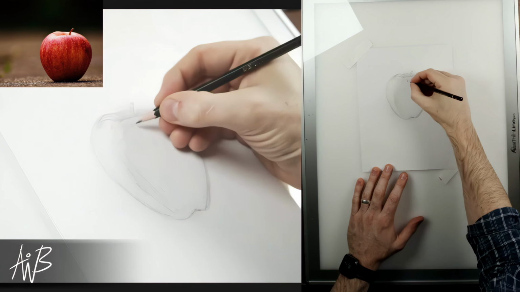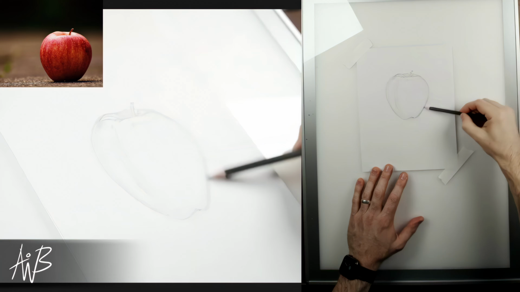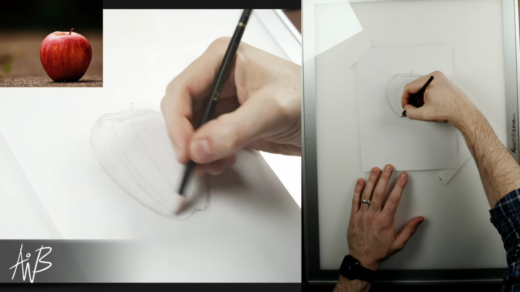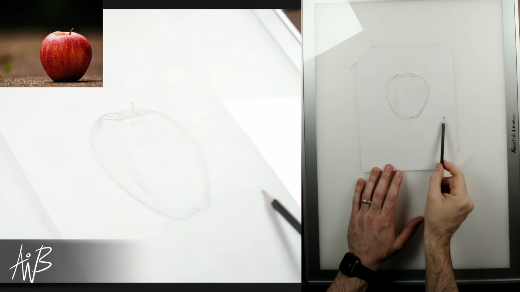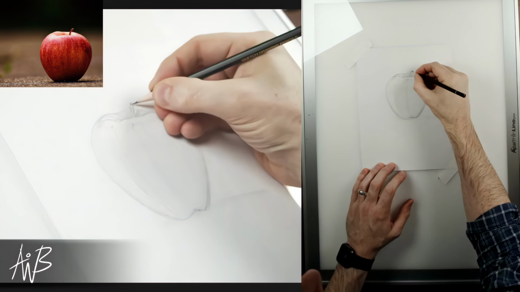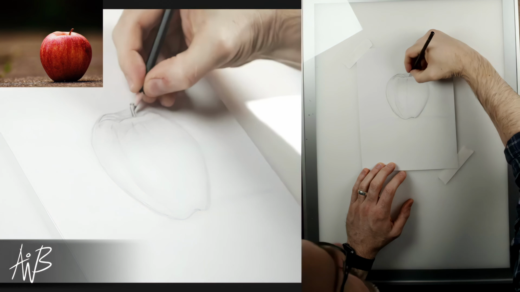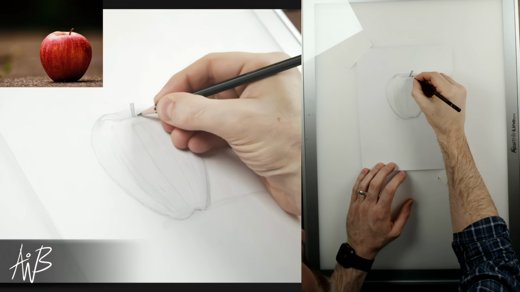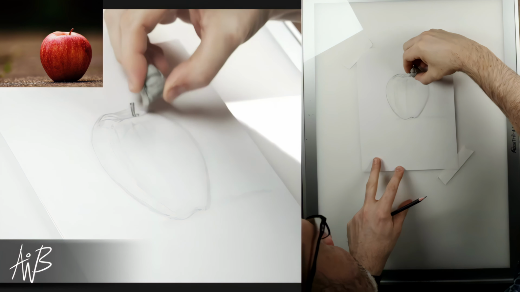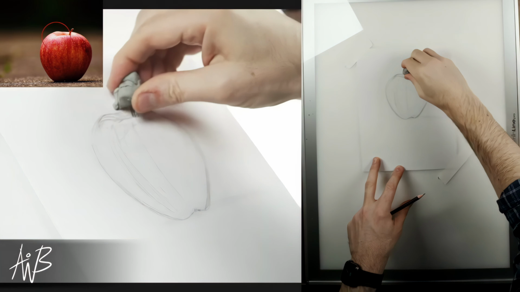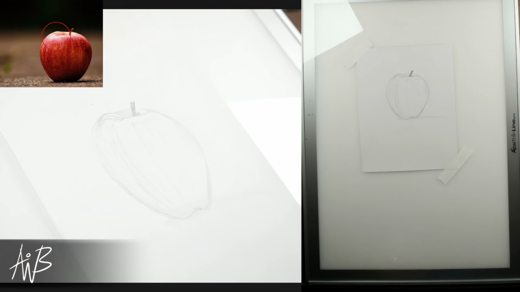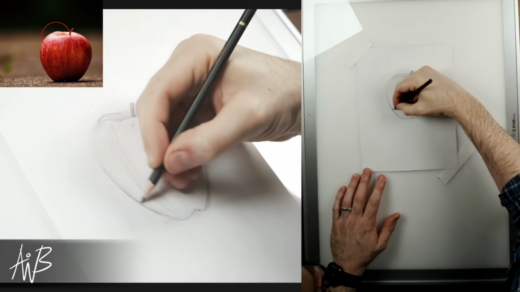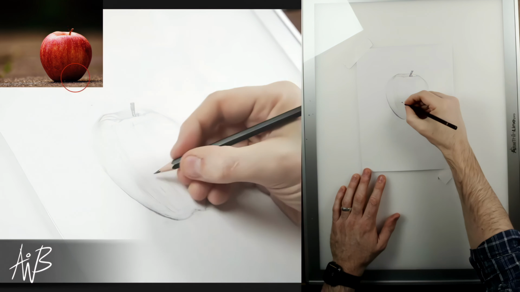Number 1, don't get caught up in needing to represent the local color of the object through value. What I mean is this: my apple is red, my pencil doesn't do red. I'm not going to waste my time trying to make the viewer of the object see red by scribbling all over the apple in a vain effort to depict red. What I'm going to do instead is look for places I see the light reflecting off the apple. This is the brightest thing I see. This is the darkest thing I see.